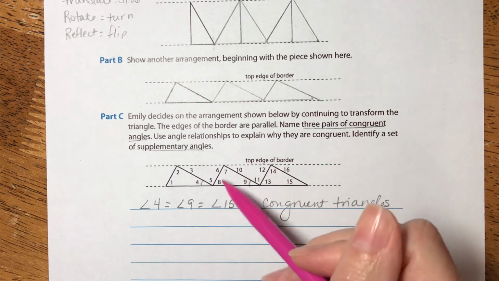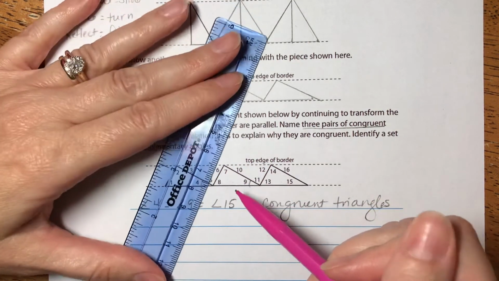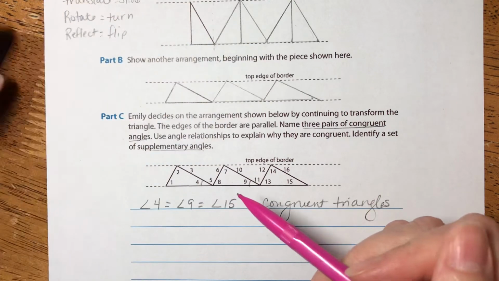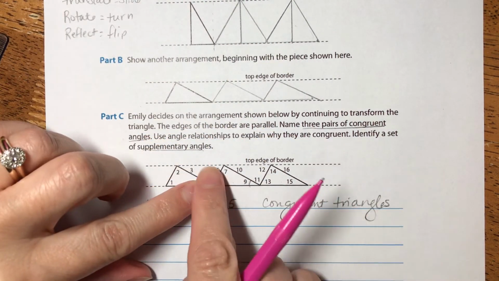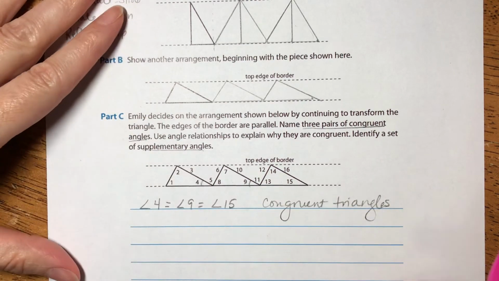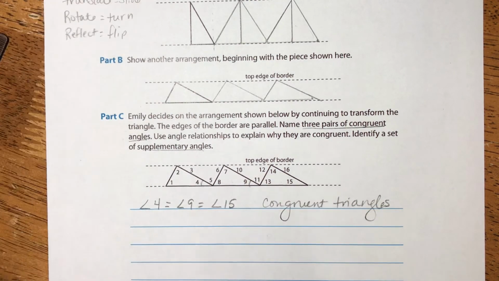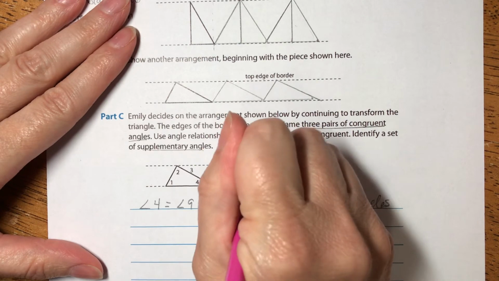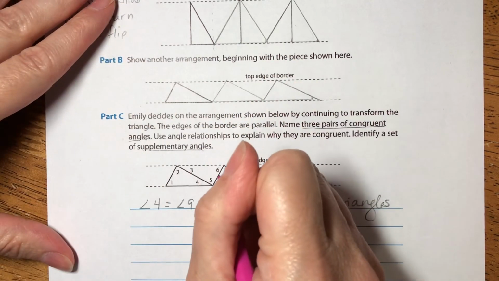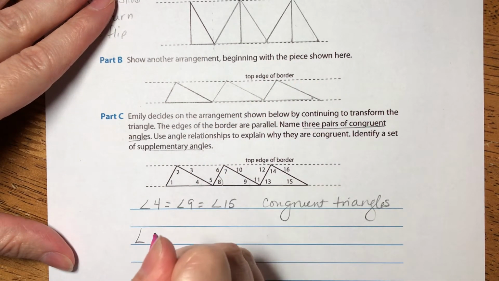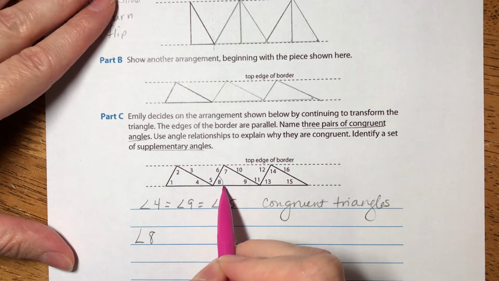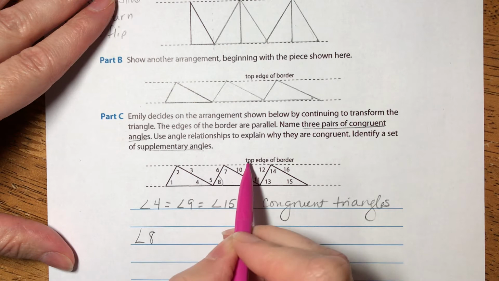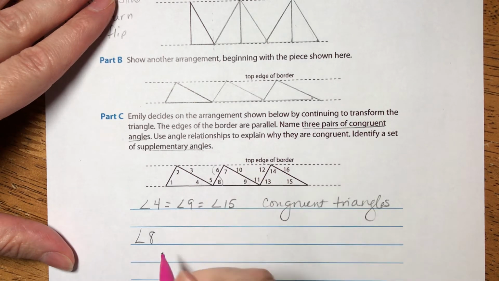Now, let's look at these shorter sides, like right here. Maybe let's look at this set. If I stay inside the lines, can I do the alternate interior angle? Let me go back and erase these. What if I pick angle 8? Let's do alternate interior. So angle 8, who's on the other side of the transversal inside the parallel lines? So angle 8 and angle 6.